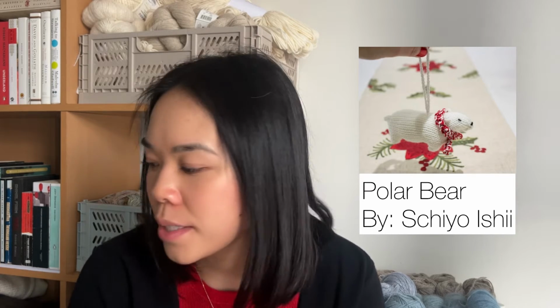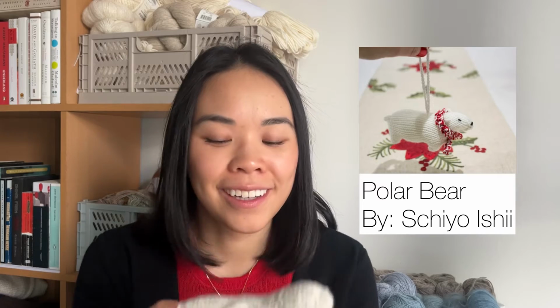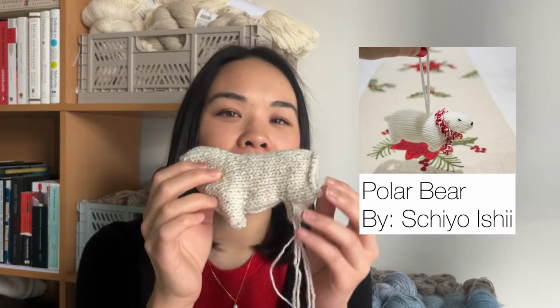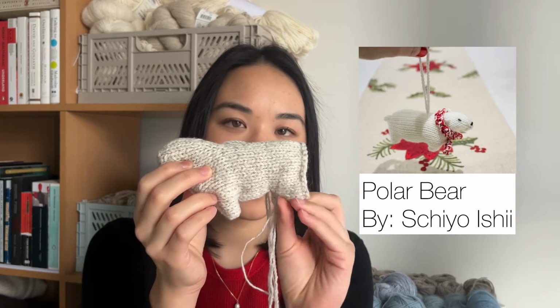The next pattern is the Polar Bear by Shio Ishii, and this pattern is knit with DK weight yarn, and actually in the pattern they didn't specify what needle size, so I kind of had to guess when I was knitting it. It's in progress here, so it's not going to look exactly like a polar bear. But yeah, I still have to seam the other leg down here and the back closed.